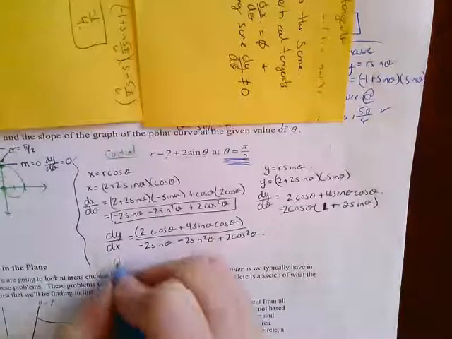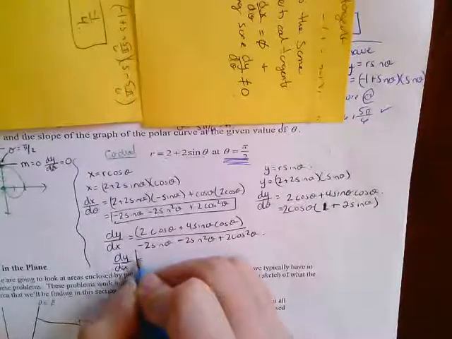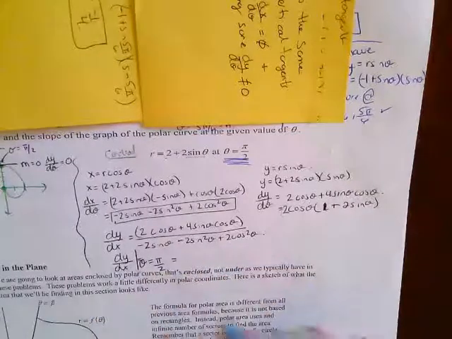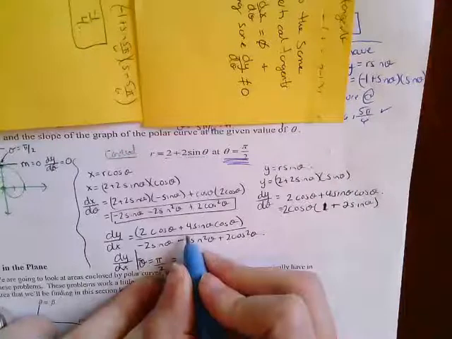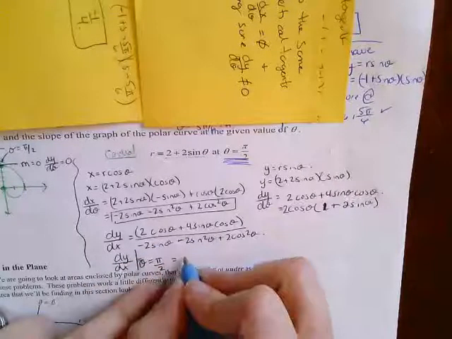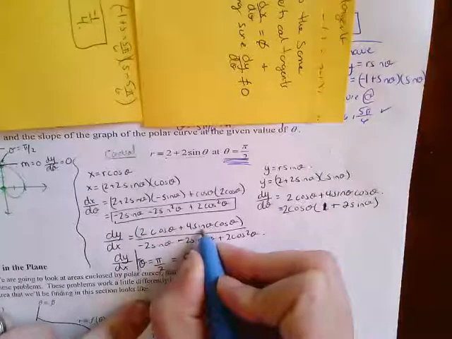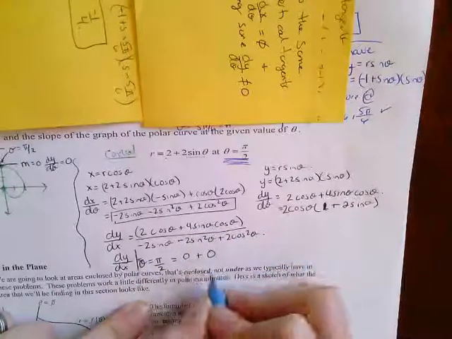So the question is, what is dy/dx at theta equals pi over 2? So I'm going to take theta, pi over 2, and plug it in here, and you basically get cosine of pi over 2 is going to be 0, so 2 times 0 is 0, plus 4 times 1 times 0, which is 0.